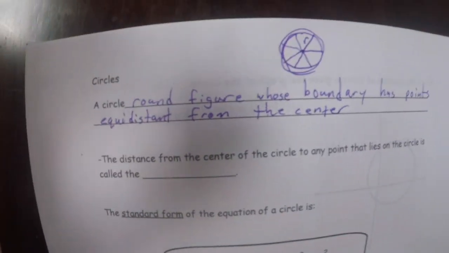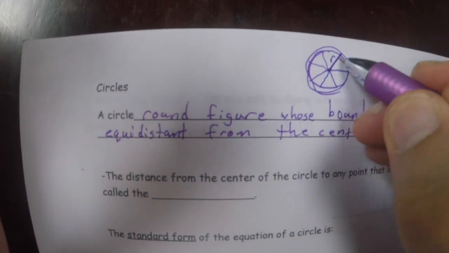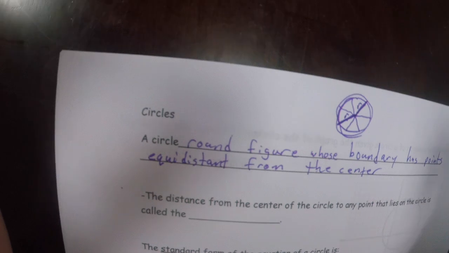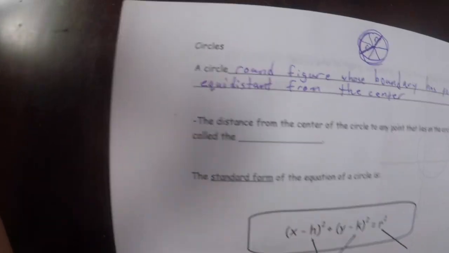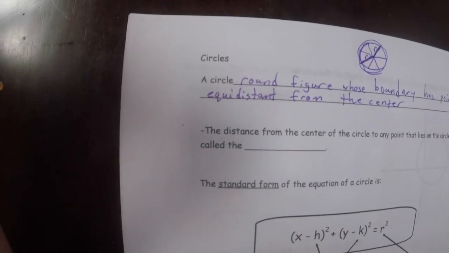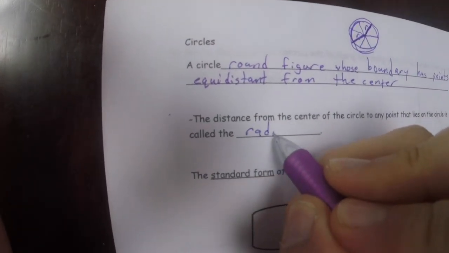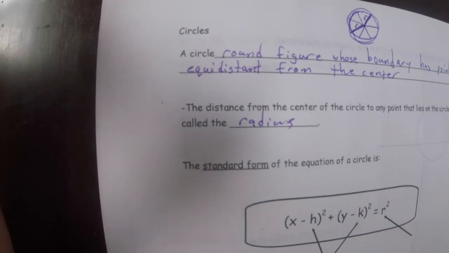And that's basically all a circle is: if the radius is over here and there's another radius over here, these are the same exact amount, okay? And the next one I kind of just gave away. The distance from the center of a circle to any point that lies on the circle is called the, you guessed it, the radius. All right.